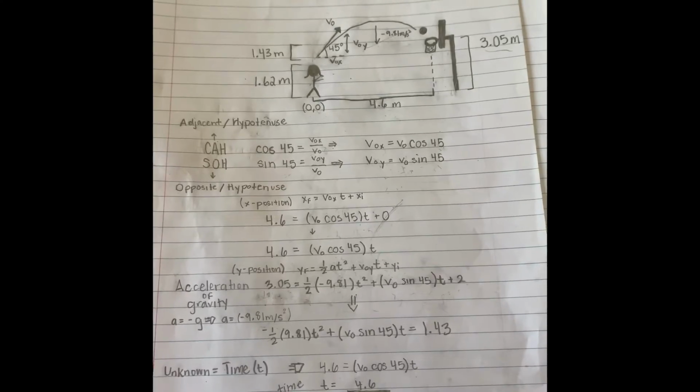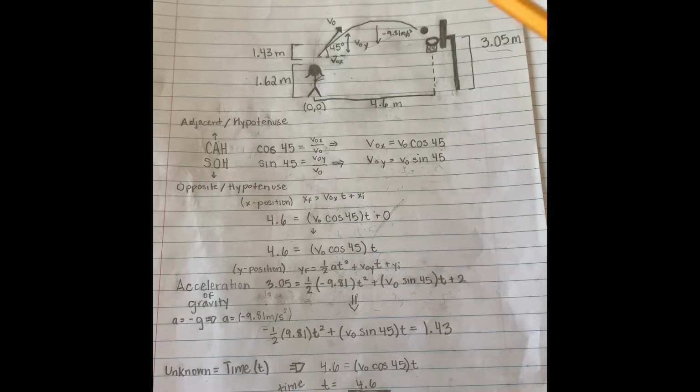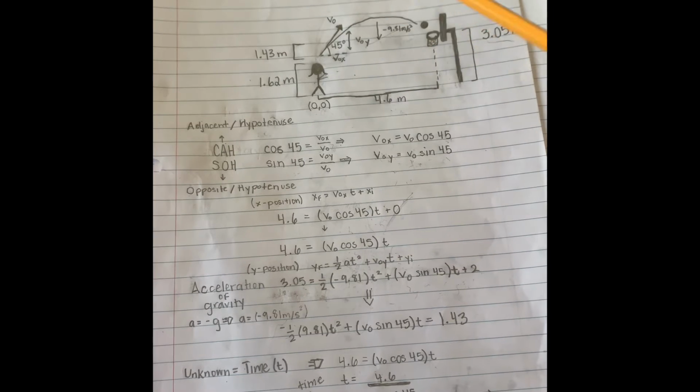The height of the court is 3.05 meters. The distance from me to the court is 4.6 meters. My height, when you convert it into meters, is 1.6 meters. My height from the court is 1.43 meters. To make a perfect shot for my height, you need a 45 degrees angle. And whatever comes up must come down. The force of gravity is negative 9.81 meters per second squared.